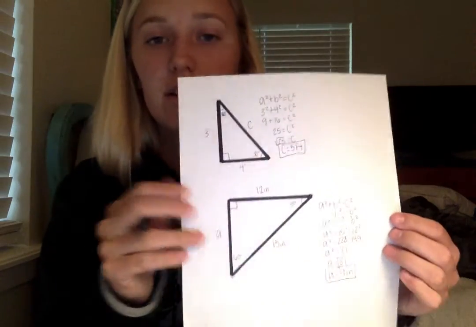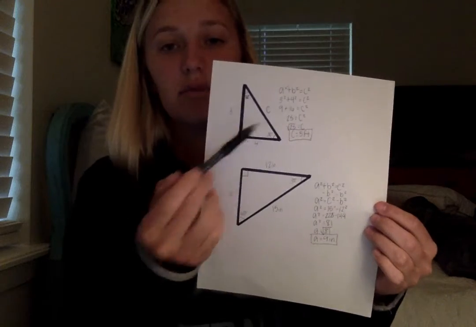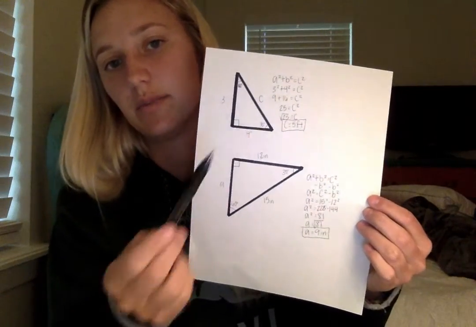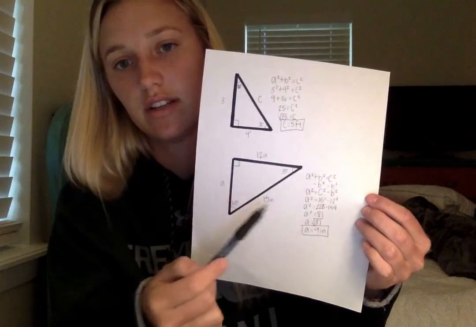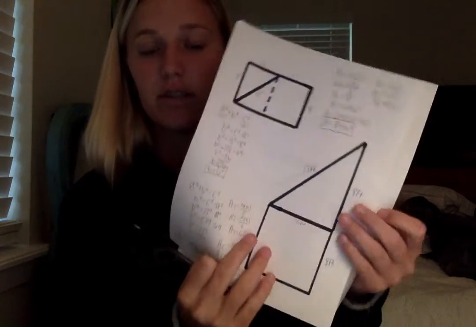Okay, so that is all for today. We got familiar with how to find simple Pythagorean theorem, A squared plus B squared equals C squared, and then we put it together to help us find the area of something.